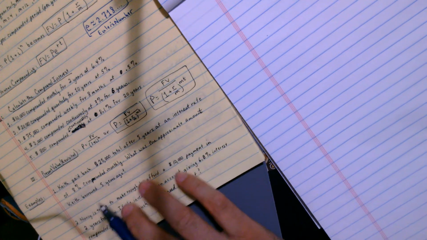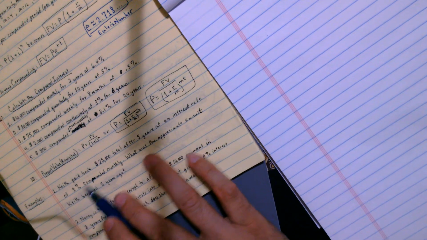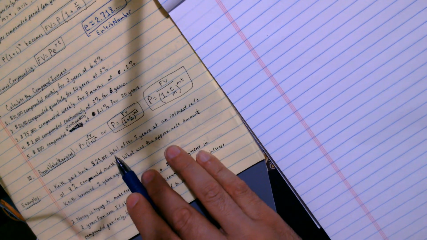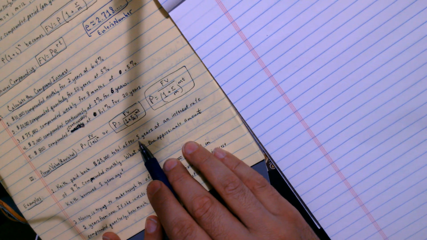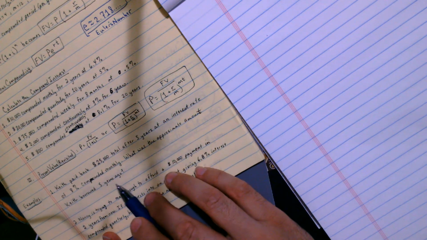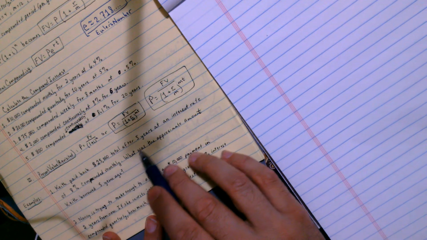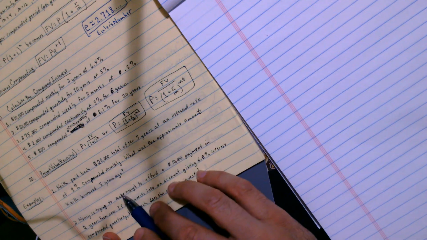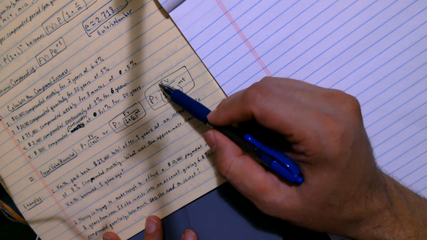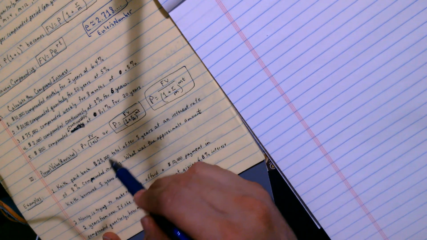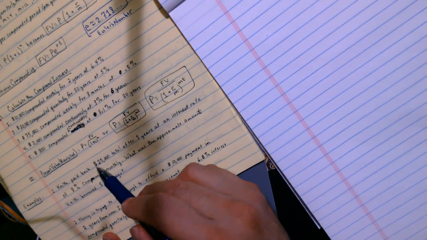Now, it's kind of far away here, but Keith paid back $25,000 total after 5 years at an interest rate of 8% compounded monthly. What was the approximate amount that he borrowed? To figure out the present value, you need the future value. This is how much he paid back at the end, so that's your future value.